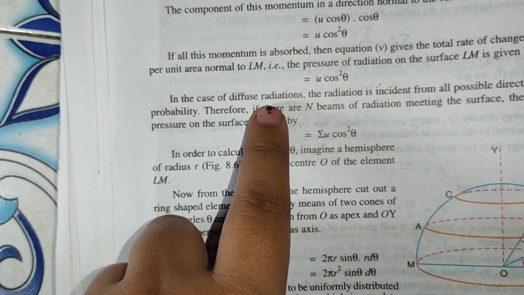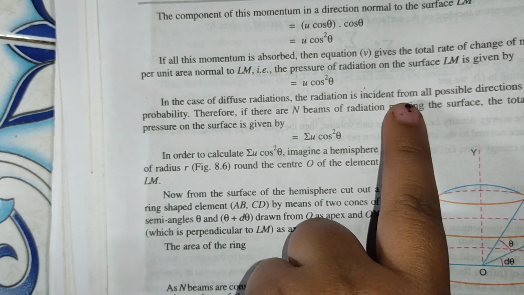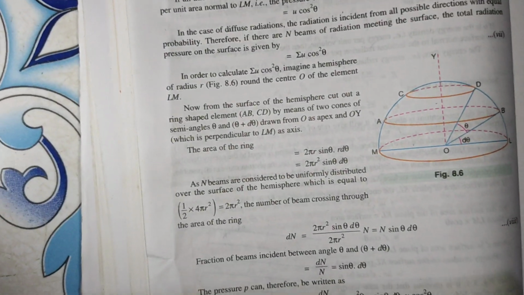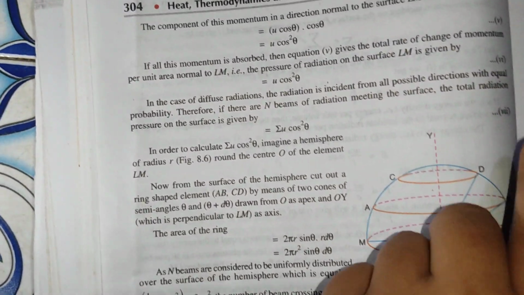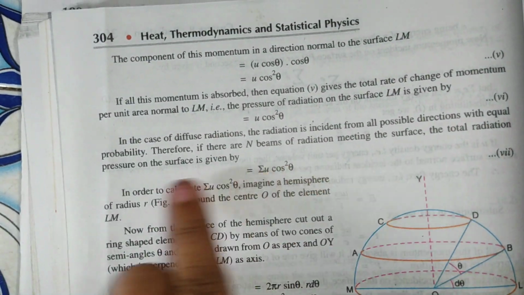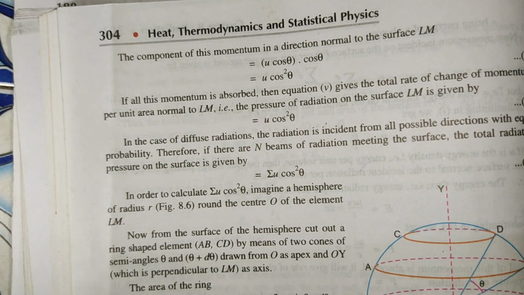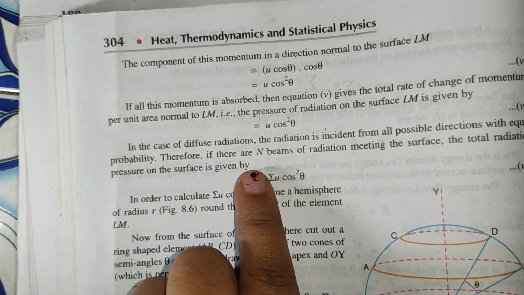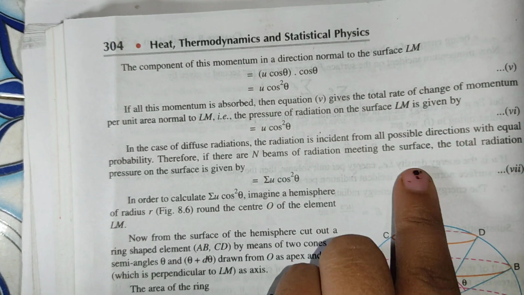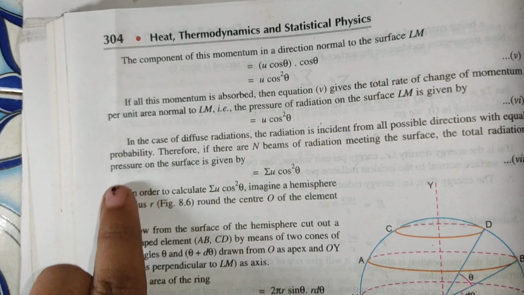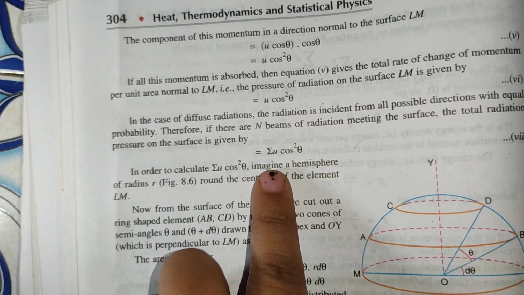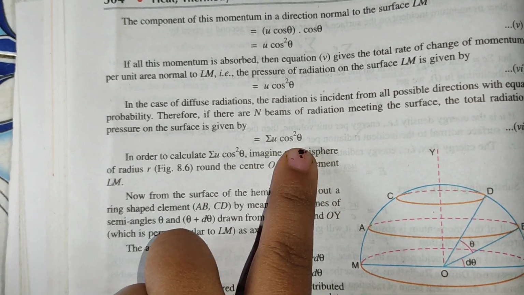In the case of diffuse radiation, the radiation is incident from all possible directions with equal probability. Therefore, if there are n beams of radiation meeting the surface, the total radiation pressure on the surface is given by the summation of U into cos square theta.